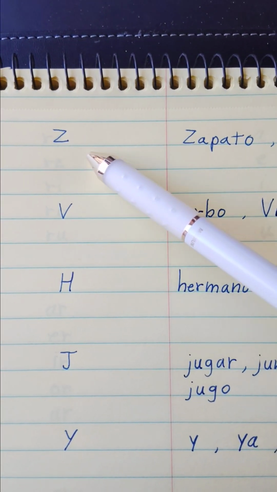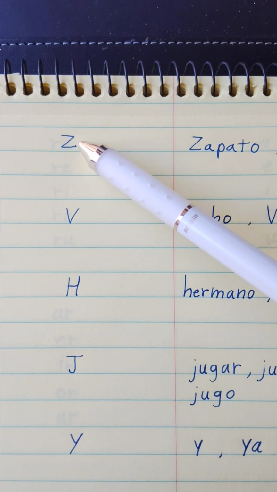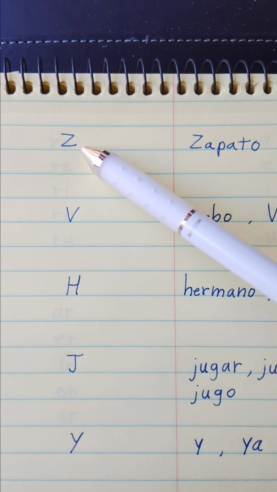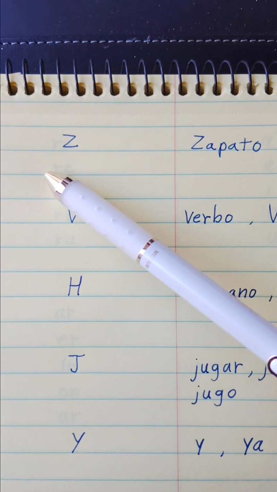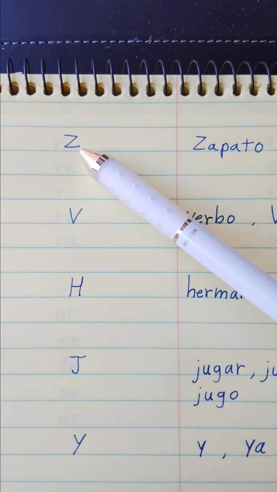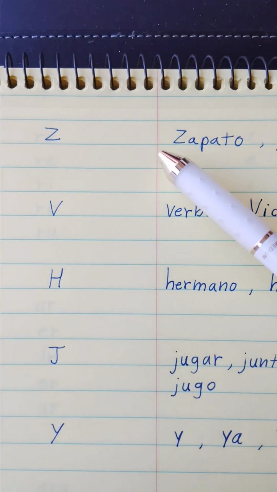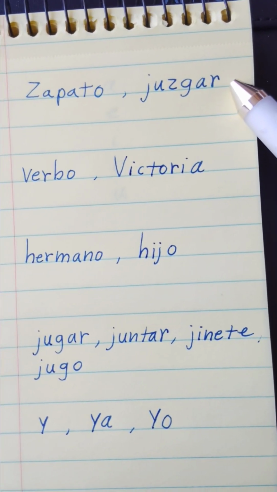Now, the letter E or the letter I cannot follow this letter. Only A, O, and U. And in Spain, it will be th, and in Latin America, s. So in Latin America, zapato. Juzgar.